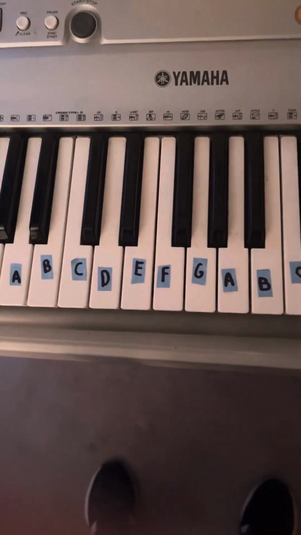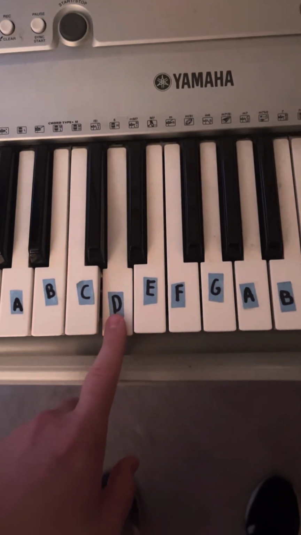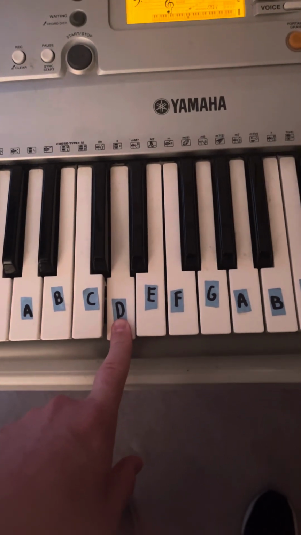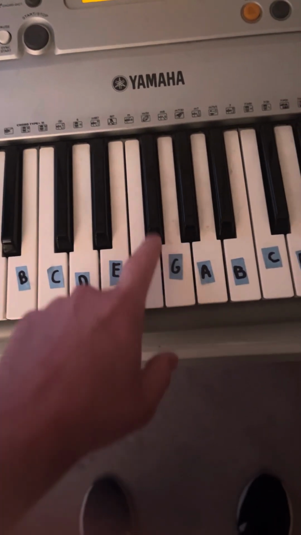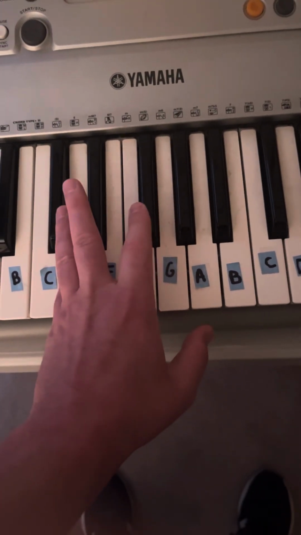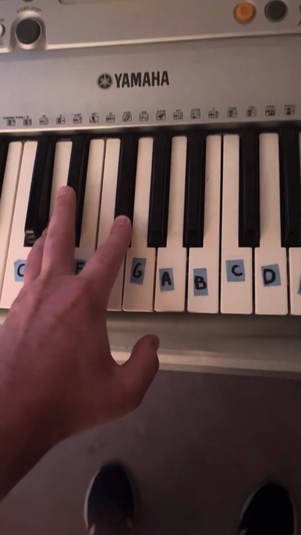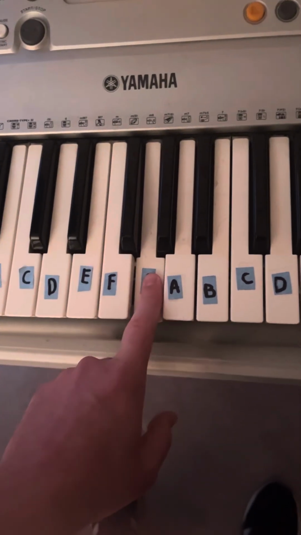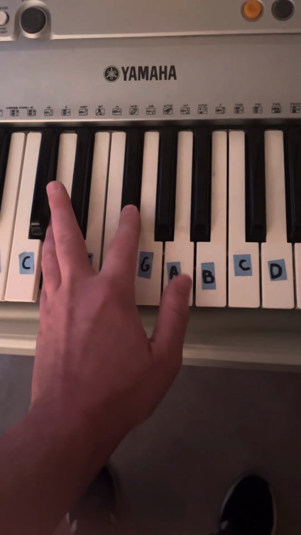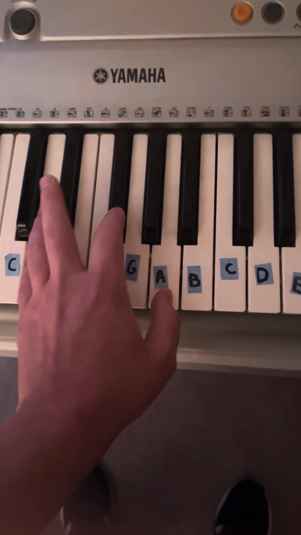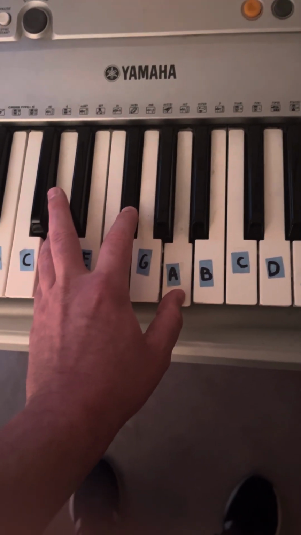Chord 4 is D major. You're going to find the root note D. You do the major chord formula, 4 half steps plus 3 half steps: 1 half step, 2 half steps, 3 half steps, 4 half steps. The notes D, F sharp. From F sharp, you're going to do 3 half steps: 1 half step, 2 half steps, 3 half steps. So the notes D, F sharp, and A. That is D major, and it's your fourth chord.